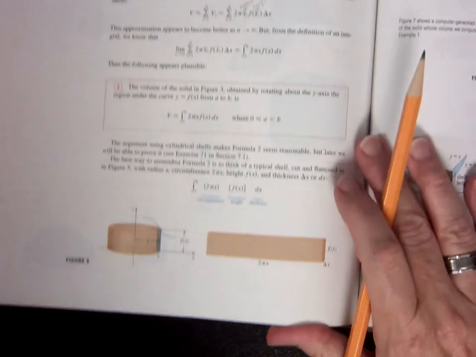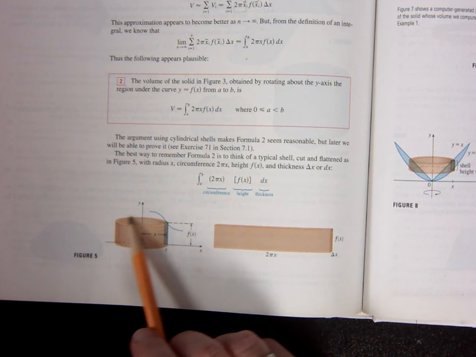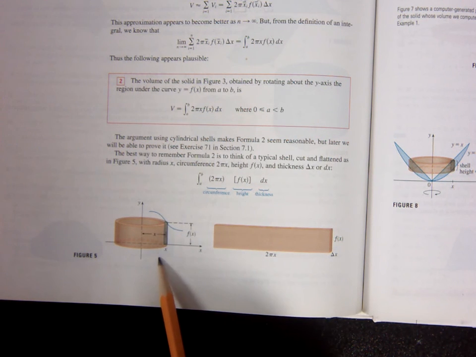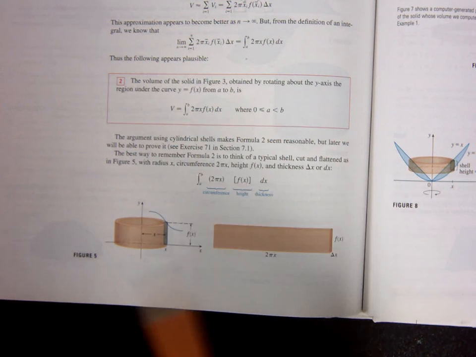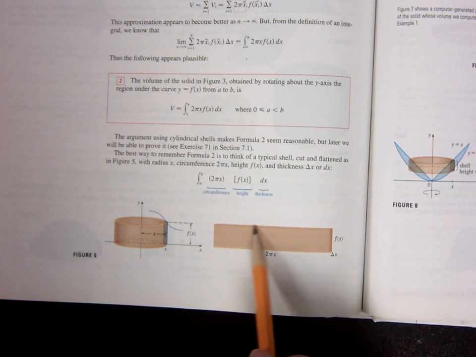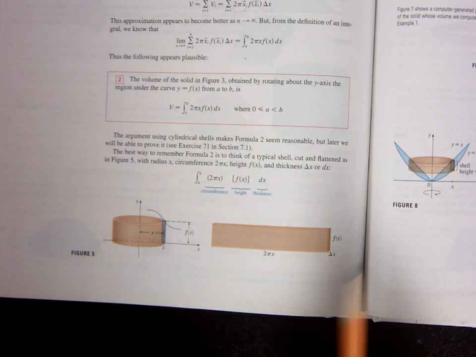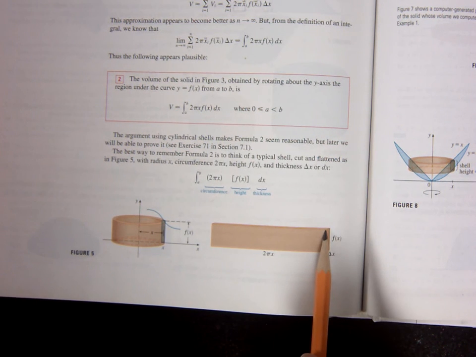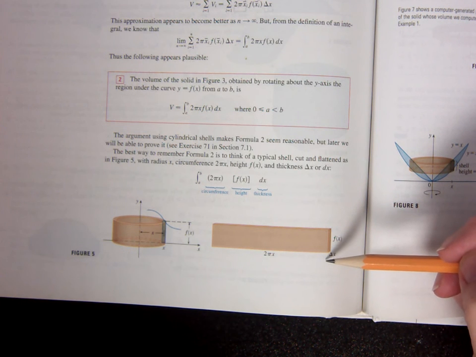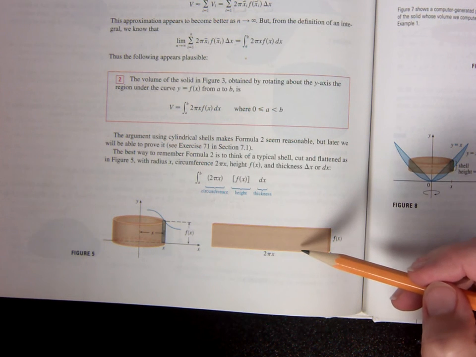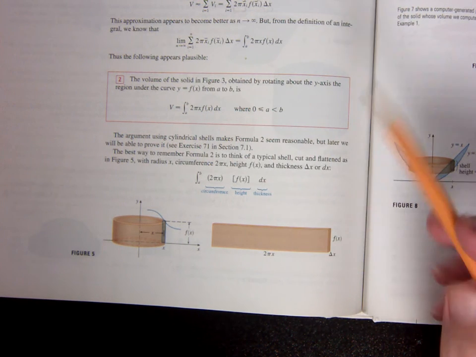Now, just to explain a little further, if you took one of those cylindrical shells and you sliced it and you opened it up, look what you have here. You have a rectangular prism. Now that prism, the length is going to be your circumference once you wrap it all around. So this is your circumference times your height times your thickness. Okay, so you're actually taking a number of rectangular prisms and adding them together to get your volume.